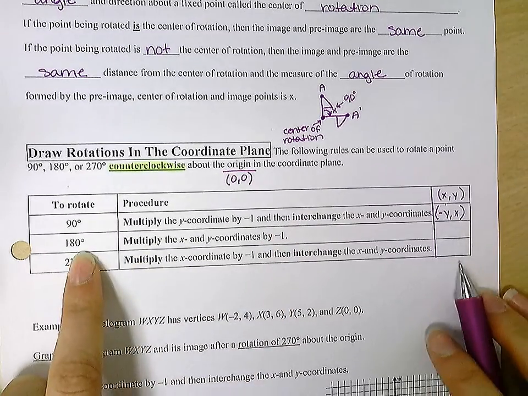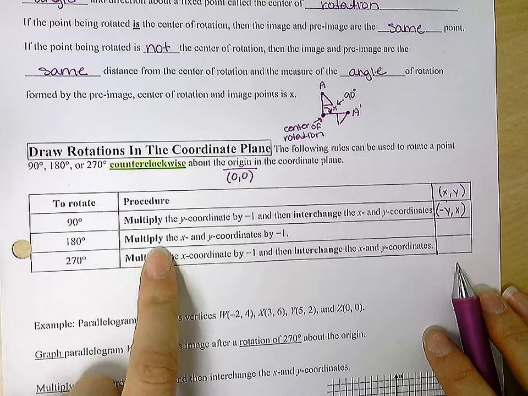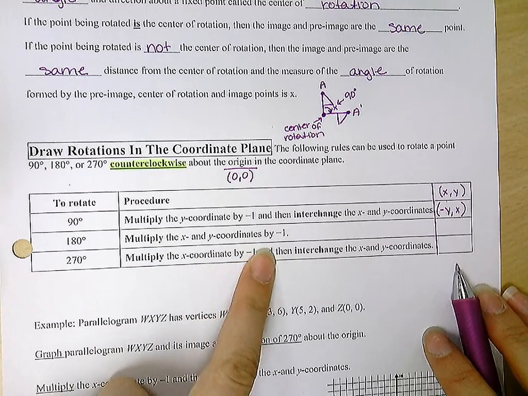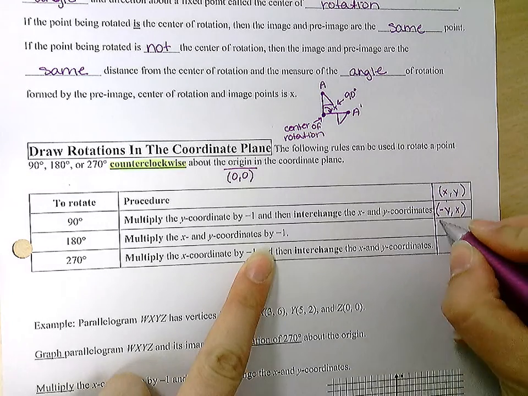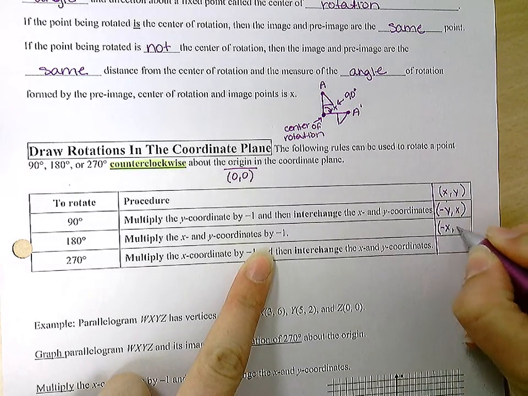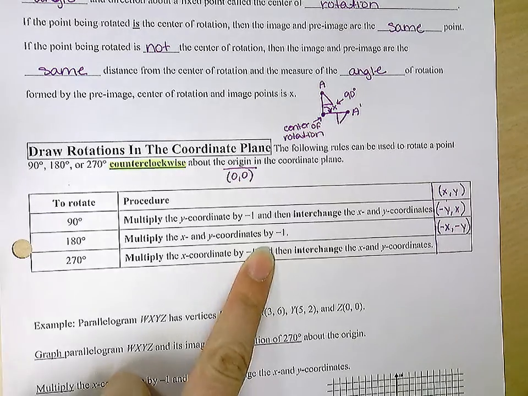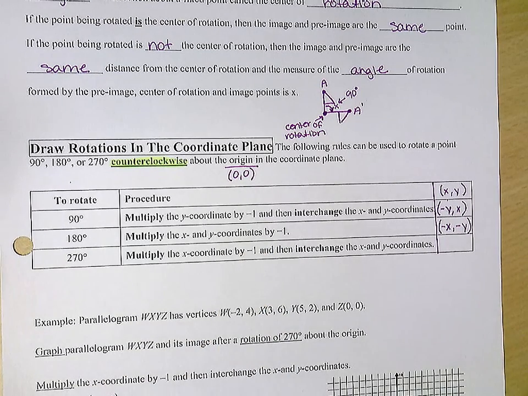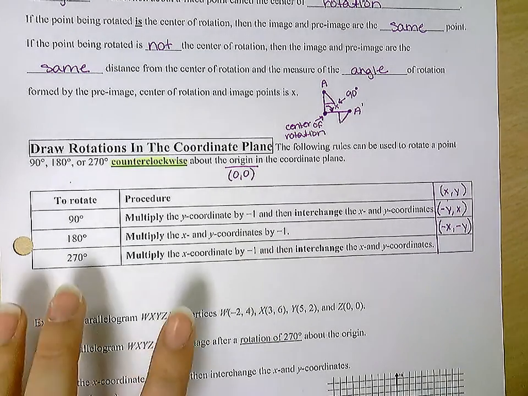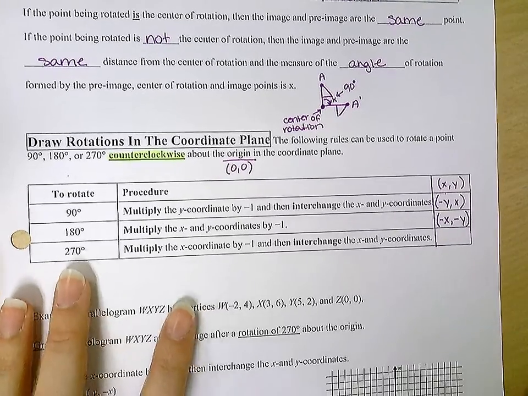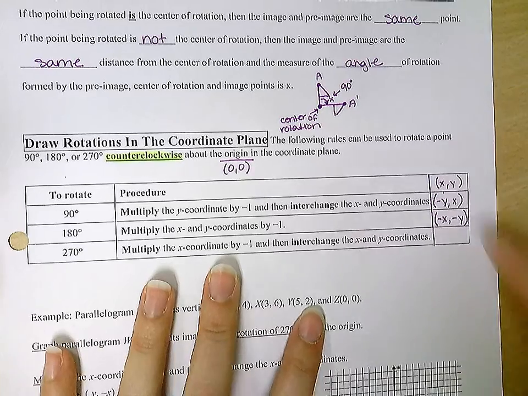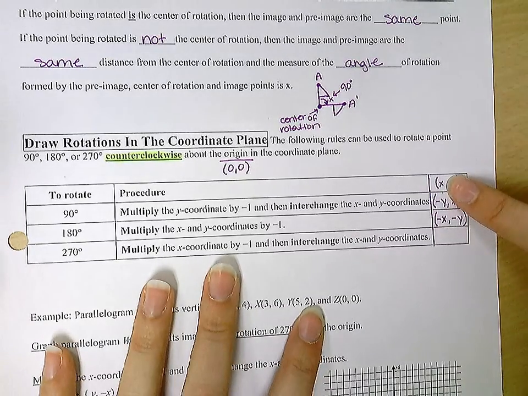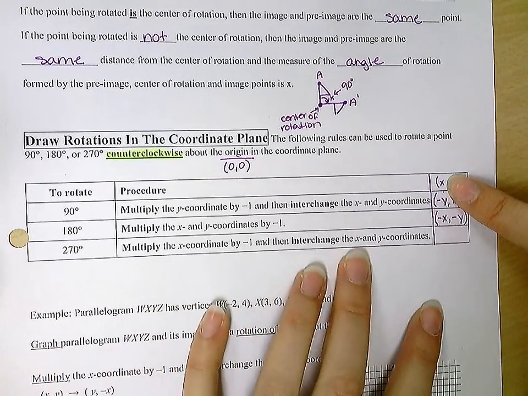For 180 degrees, all we have to do is multiply x and y by -1. So we just take the opposite of both of those. We change to (-x, -y). We don't have to interchange anything. And then for 270, we multiply the x coordinate this time by -1. So take the opposite of x and then interchange x and y.